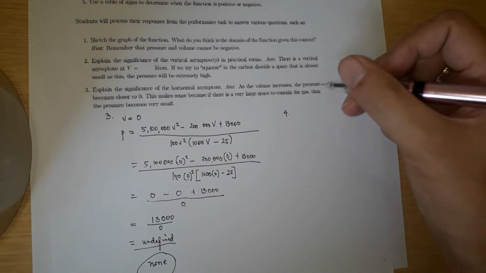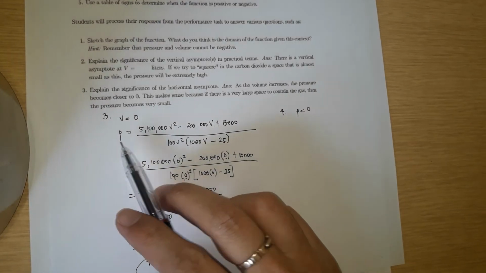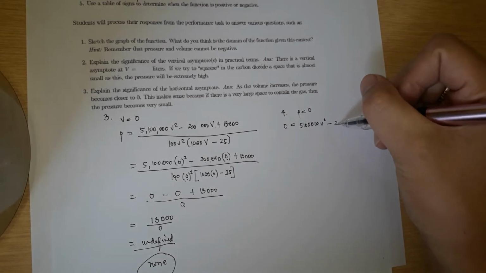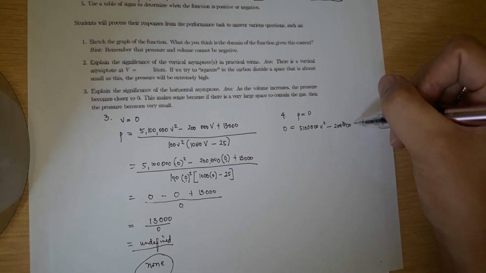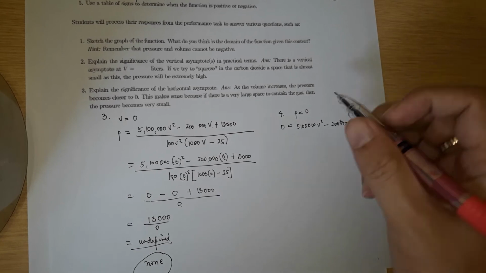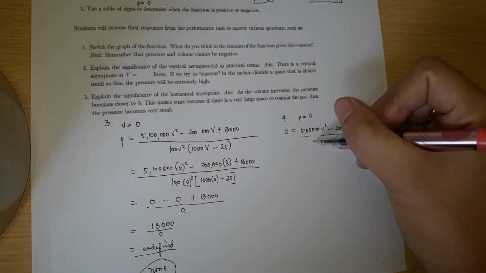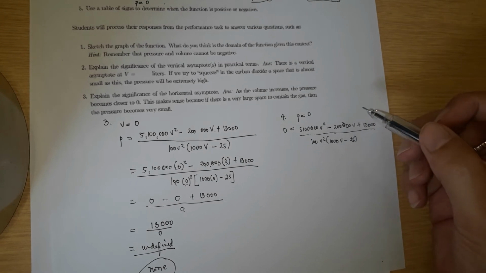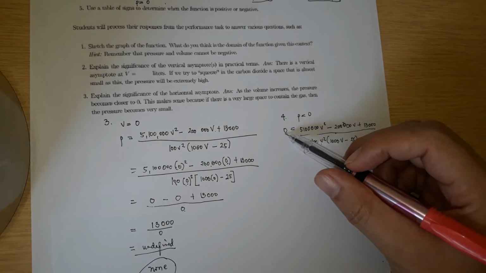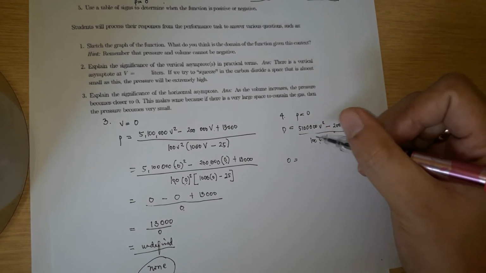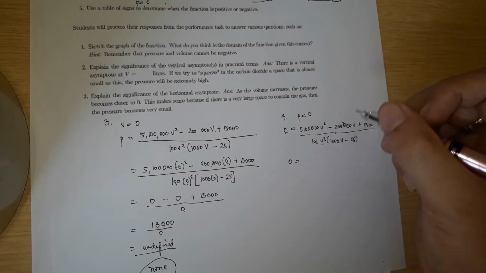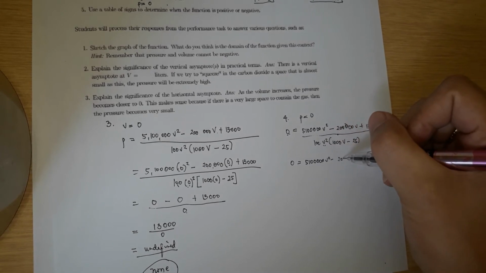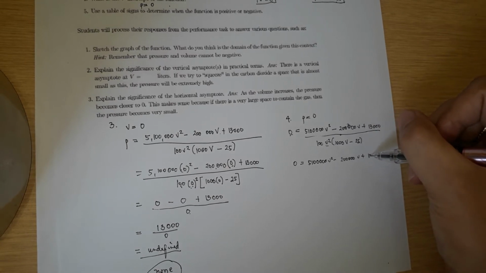So number 4, so p is equal to 0. So ang p dito gagawin mo lang na 0. So this would be, looking at it, it would be quite difficult kasi may mga square na. So copy over 1,000 v minus 25. So ang unang mong gagawin, cross multiply, i-multiply mo siya dyan. So that's 0. Ang matira na lang it's ganito, i-times mo dito, kahit ano pang i-times mo sa 0, the answer is 0. So matira na is 5,100,000 v squared minus 200,000 v plus 13,000.